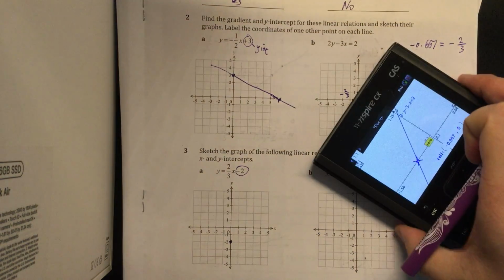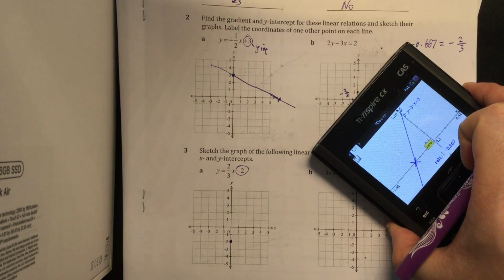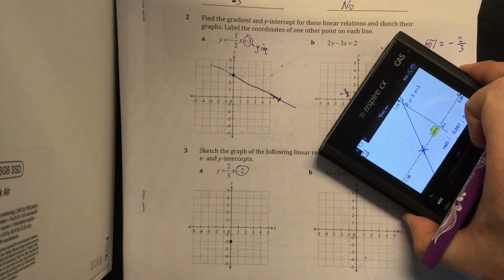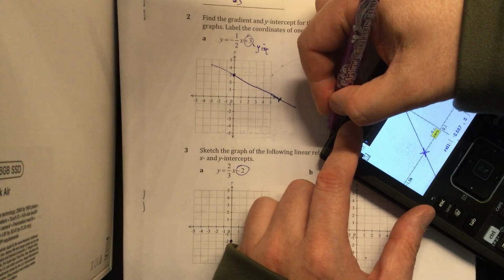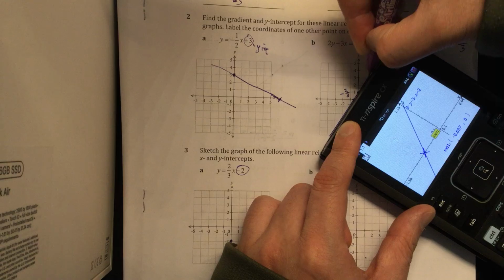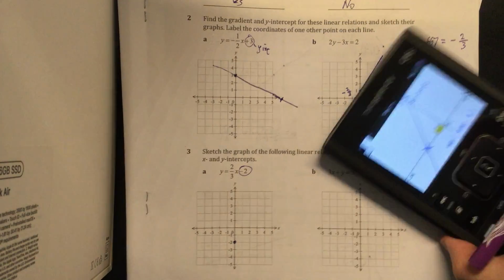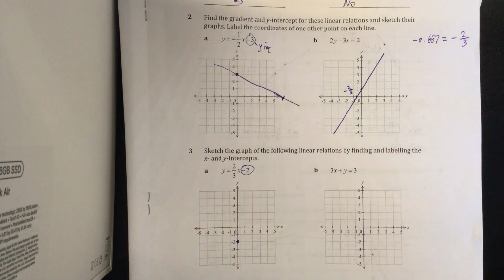Well, you don't have a ruler, no problem. Use your graphics calculator as the ruler. Remember, why do I teach you guys engineering, robotics or any hands-on subject? That's called improvisation. I'm not going to do the one next to it because it's exactly the same type of question. So we're going to move on.